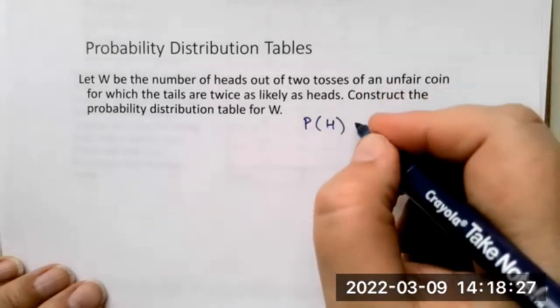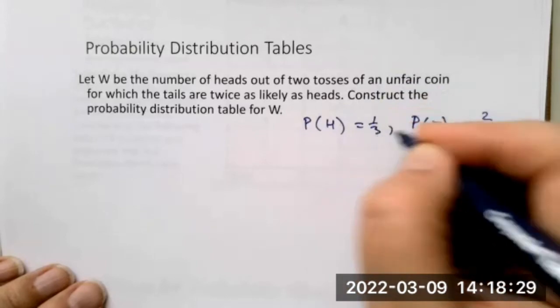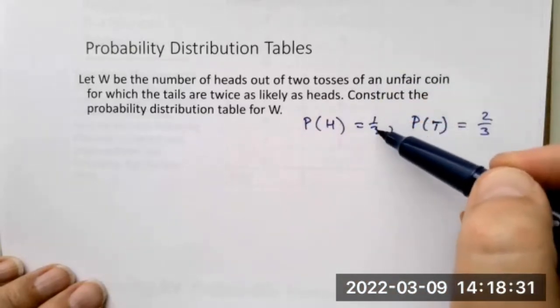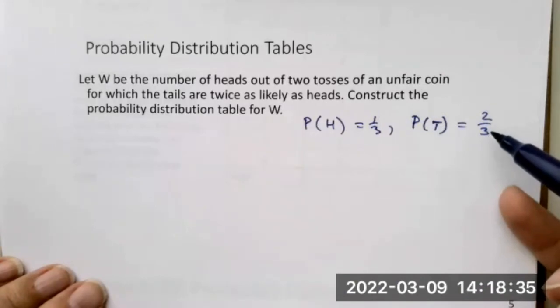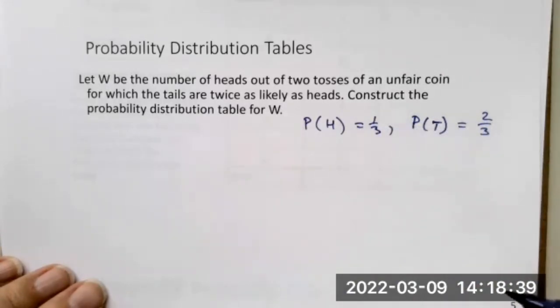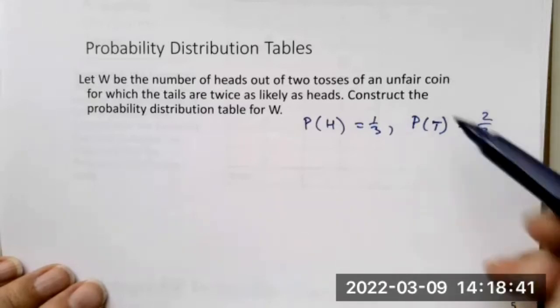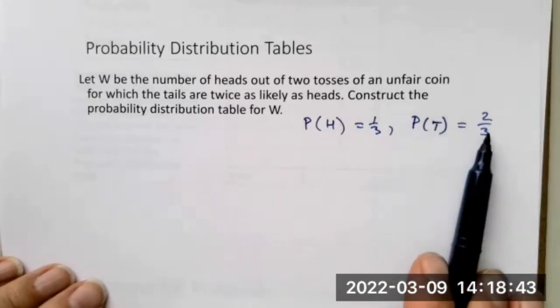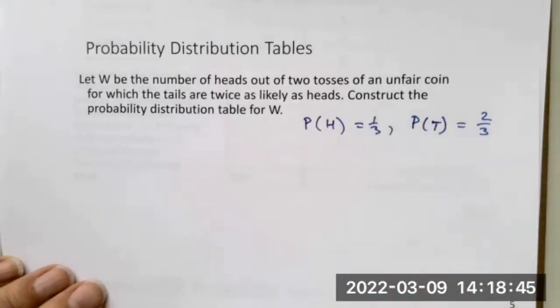The probability of heads would be 1/3. It's either heads or tails that will appear in one toss of a coin. So together they form 100%, right? 1/3 plus 2/3, but the tails are twice as likely.